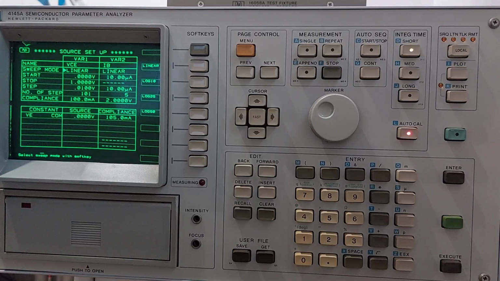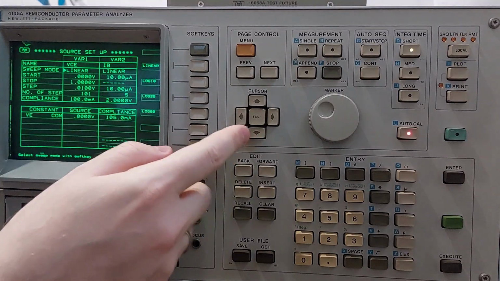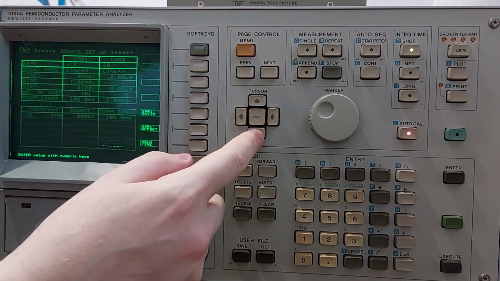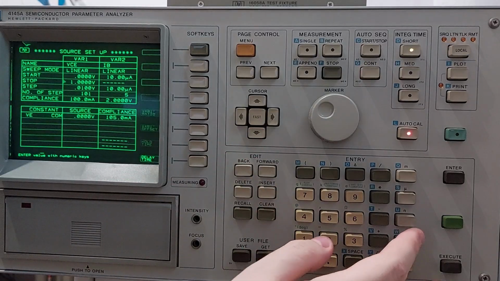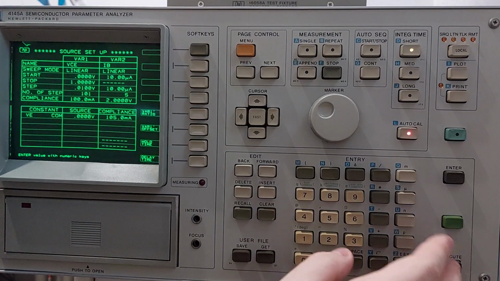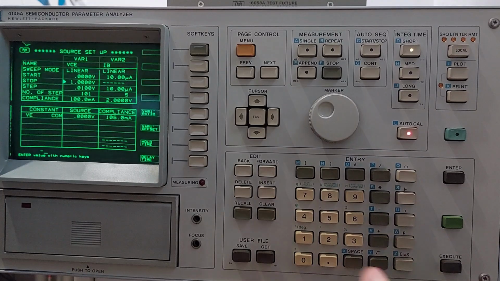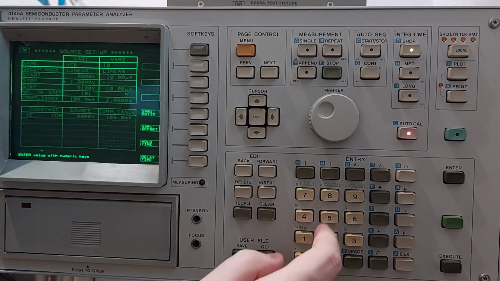So we know that from datasheet it is 45 volts, more precisely minus 45 volts. So we will set it like that. So the start is 0, and here we will set, to be safe, minus 25 volts.